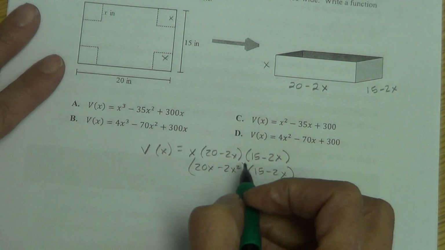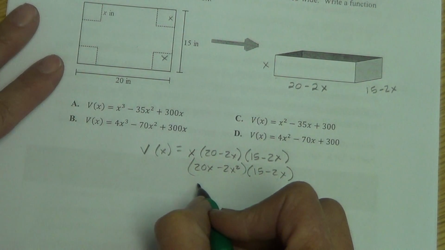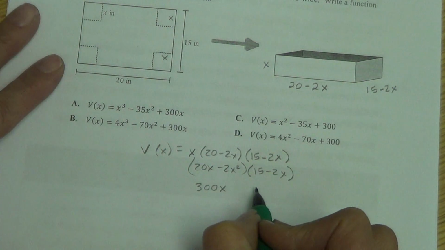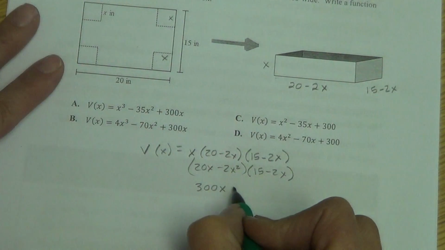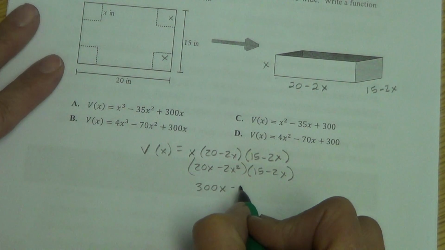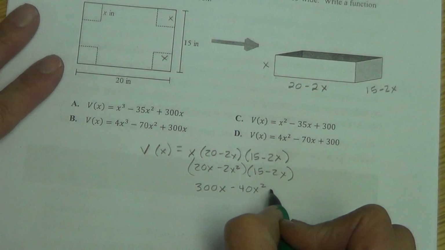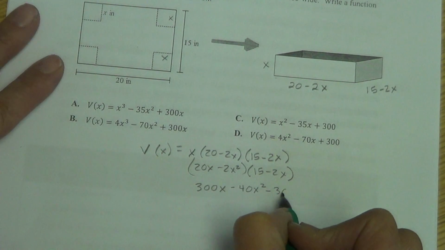First would be 300x. Last would be negative 40x squared. Inside would be a negative 30x squared.